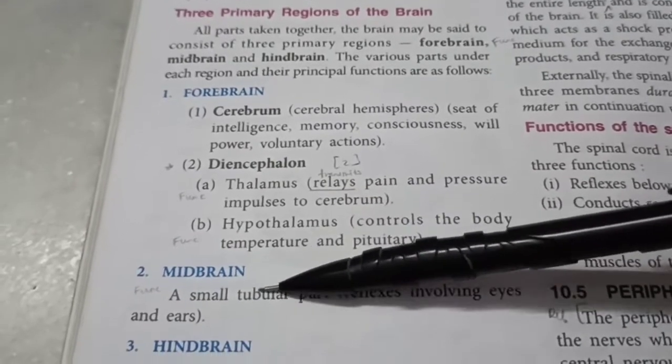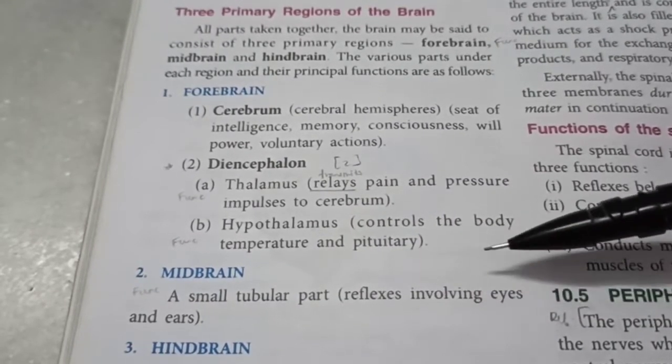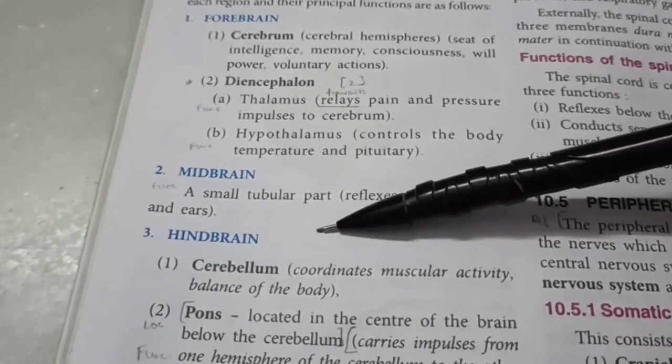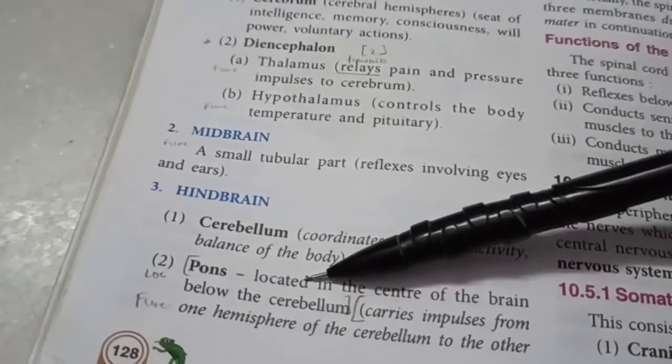The midbrain is a very small tubular part, and it just controls the reflexes involving eyes and ears. The hindbrain, on the other hand, has cerebellum. We've studied that. Pons, as I've said, and of course medulla oblongata.